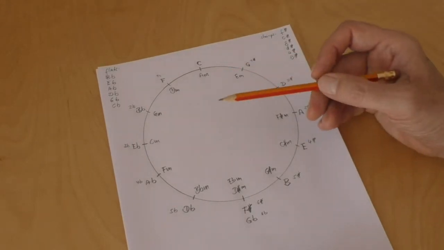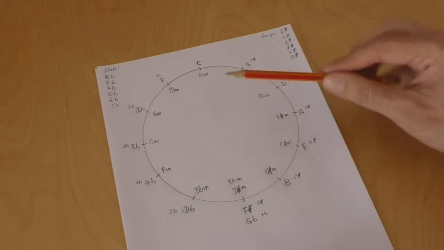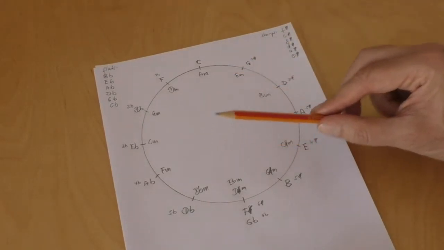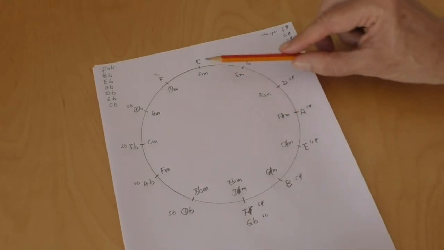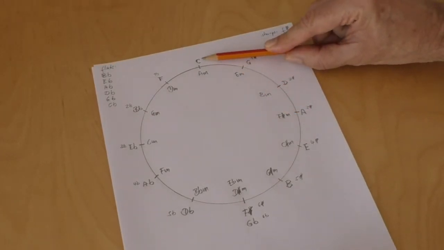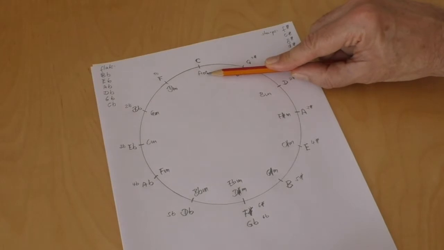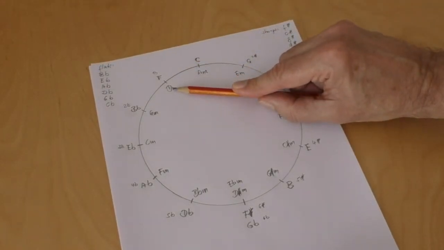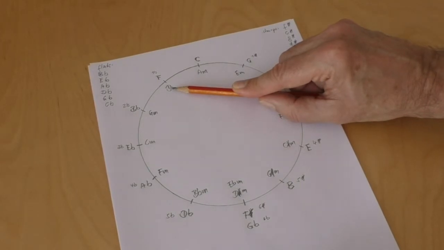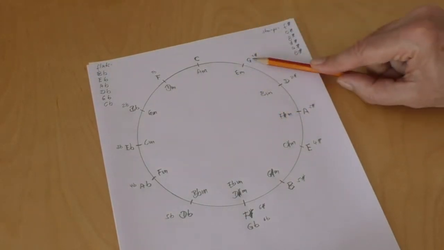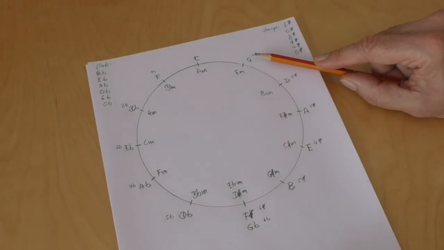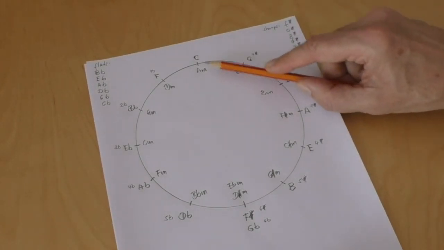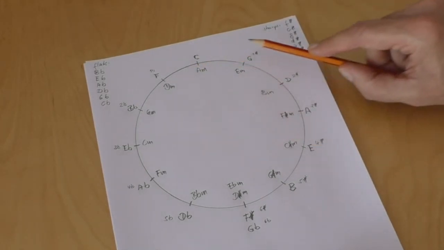The last idea is a common standard turnaround: 1, 6, 2 minor 7, 5, 7. And that is 1, C, going to the 6 minor 7, which is the relative key, going to the 2, which is the relative of the subdominant, going to the G7. So 1, 6 minor 7, 2 minor 7, 5, 7 is C major 7, A minor 7, D minor 7, G7.